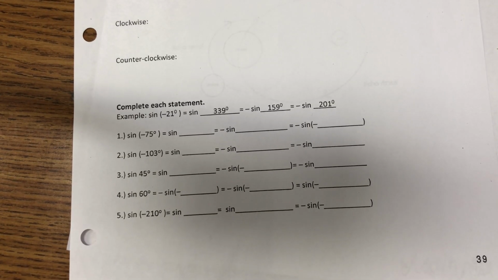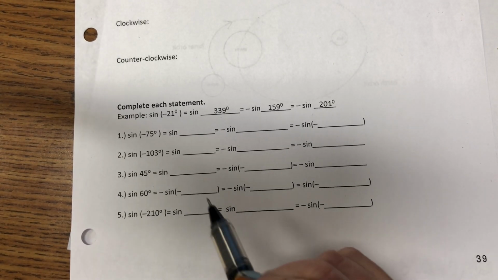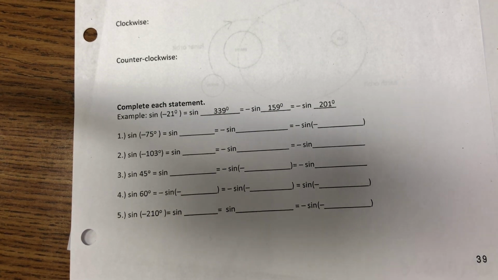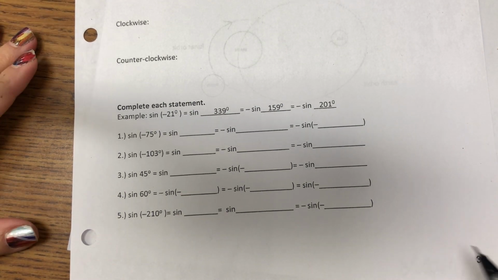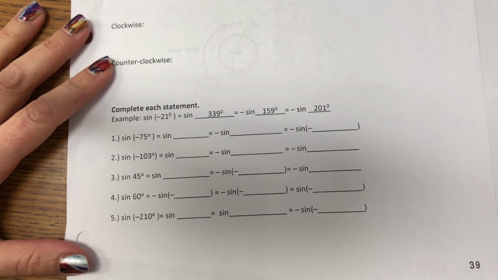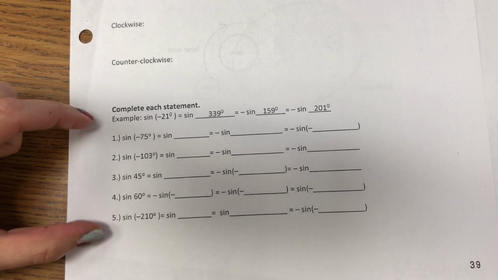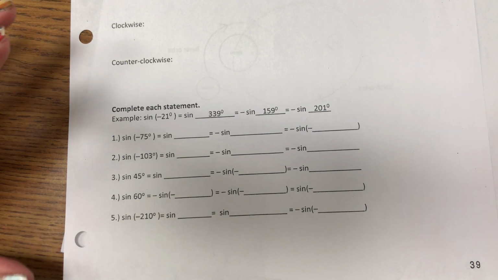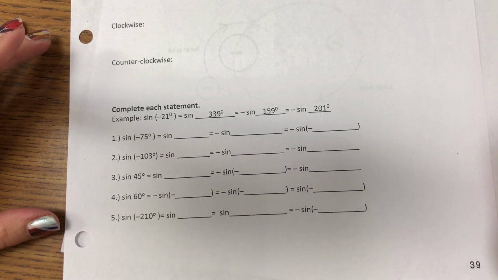So this is going to be a video about making equivalent statements with the sine ratios. This one I'm looking at is the homework set of problems, but the process will apply to all of them.